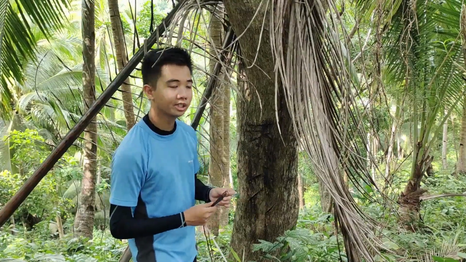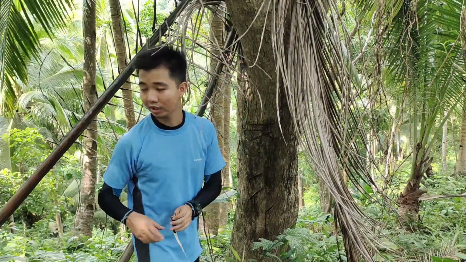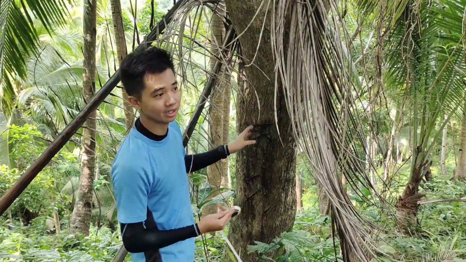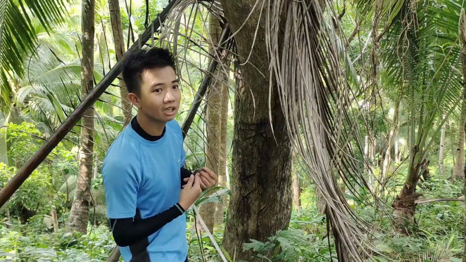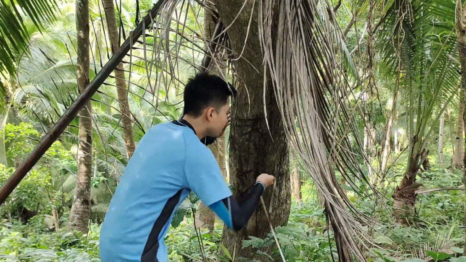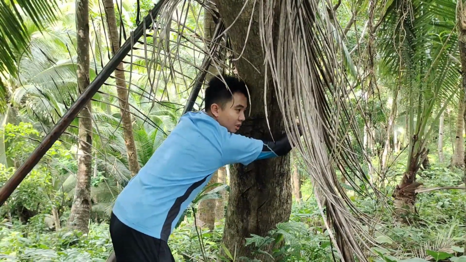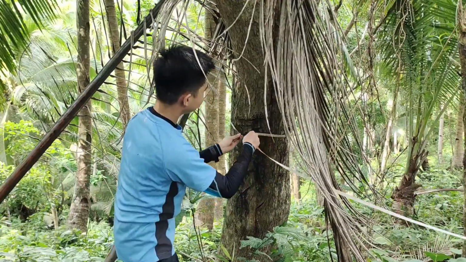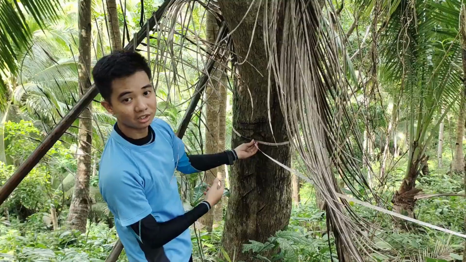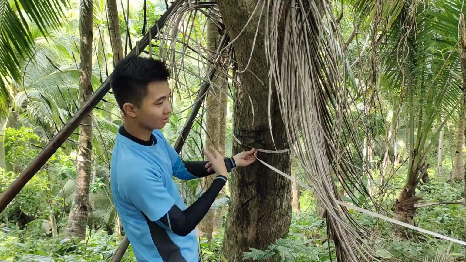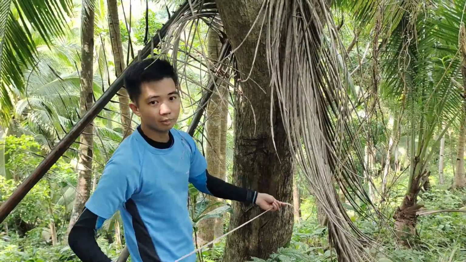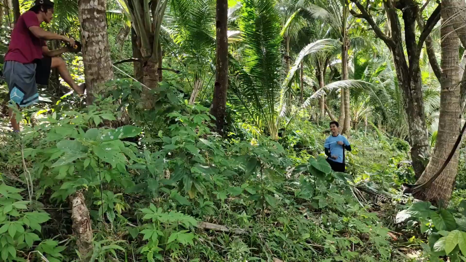Aside from measuring the distance of this tree to the sampling point, we are also going to measure its DBH, or diameter at breast height. Now there is a DBH meter, but since we don't have it, we are just going to measure its circumference, and then we're just going to take the DBH, the diameter, from this circumference. So now we are measuring, 110.1 centimeters for it.